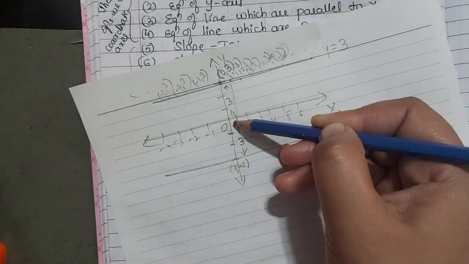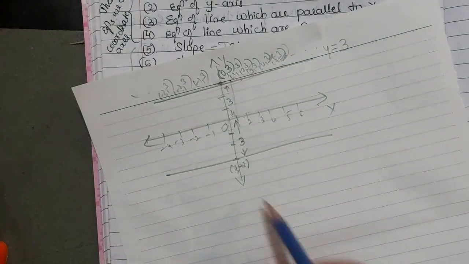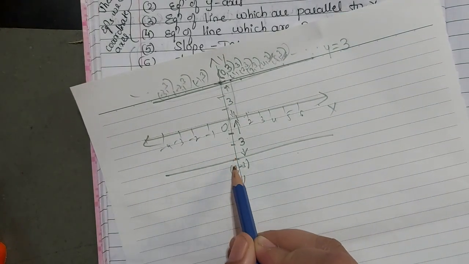This is negative y-axis. Therefore, 0, -3. ಹೌದಾ? -1, -2, -3. ಹೌದಾ?